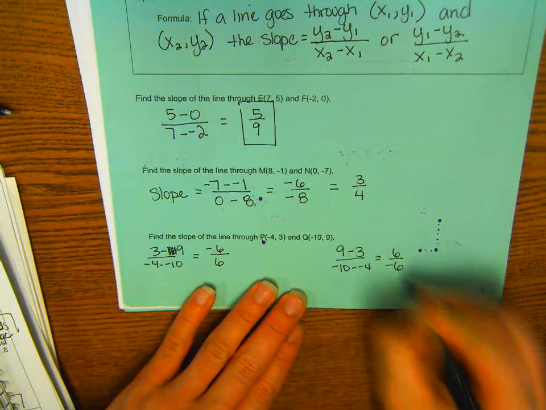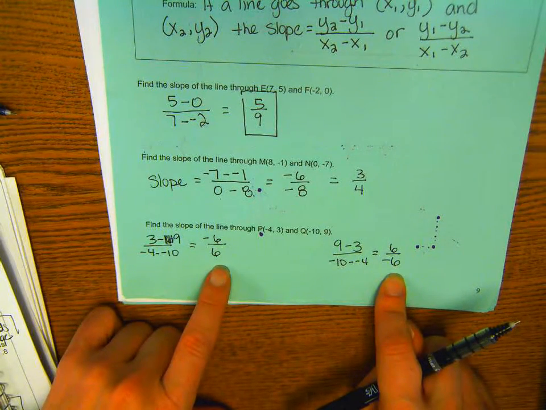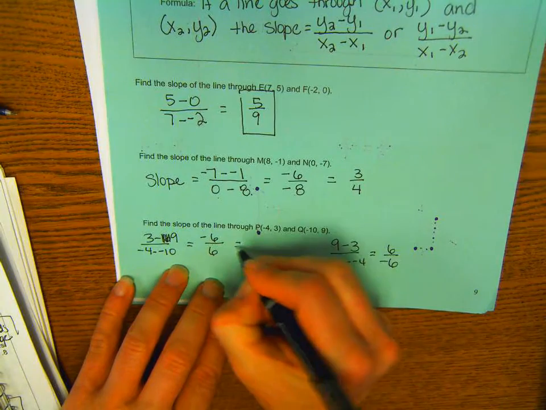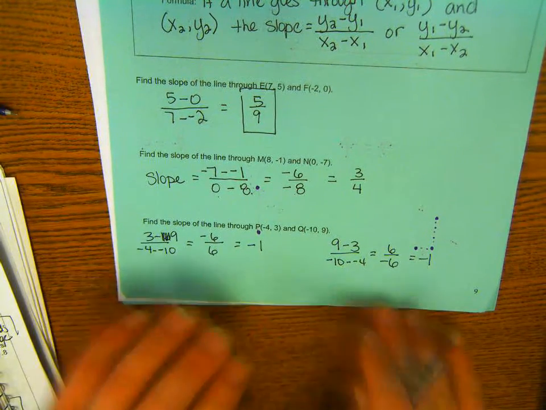Okay, are these the same thing? Yes. What is negative 6 over 6 or 6 over negative 6, Riley? Negative 1. You don't have to write it twice. I'm just showing you, you get the same thing.